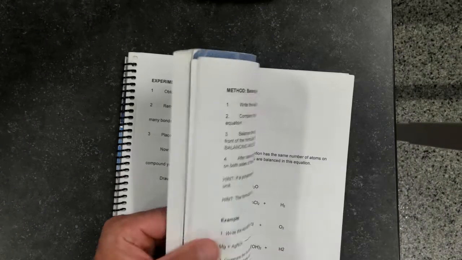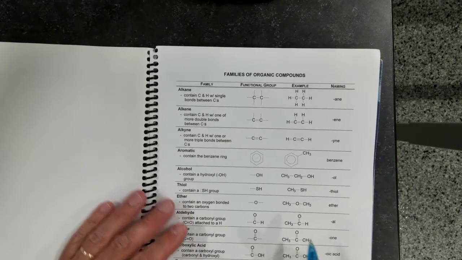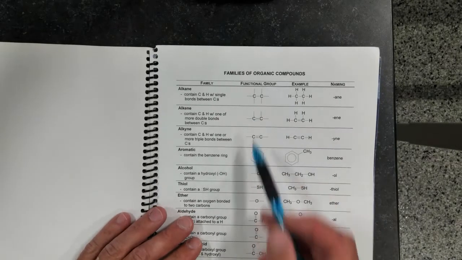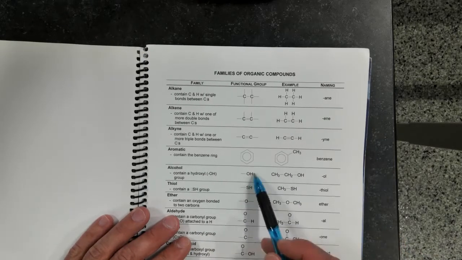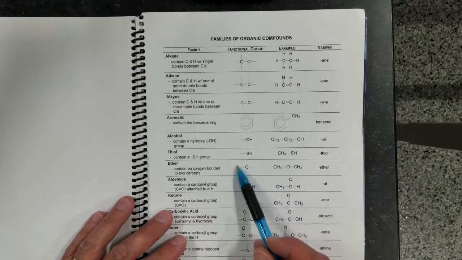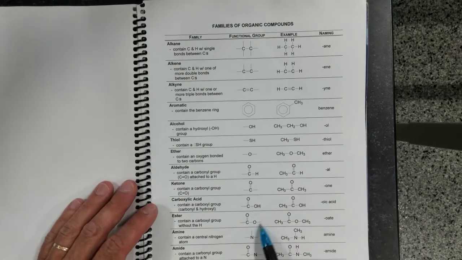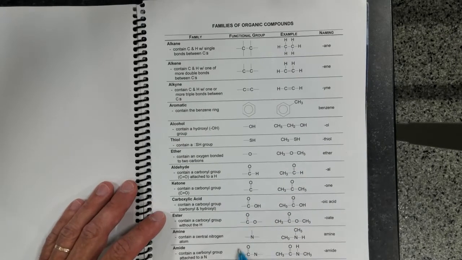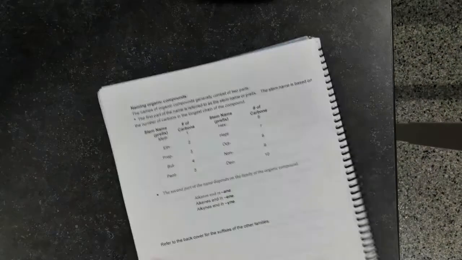So there are different functional groups. We can refer to the back cover as they suggest. Here are some functional groups: double bond, triple bond, methyl functional group, hydroxyl functional group, thiol functional group, ether, aldehyde, ketone, carboxylic acid, ester, amine, or amide. You don't need to memorize all of it. I just want to show the variety of functional groups in the organic compounds.